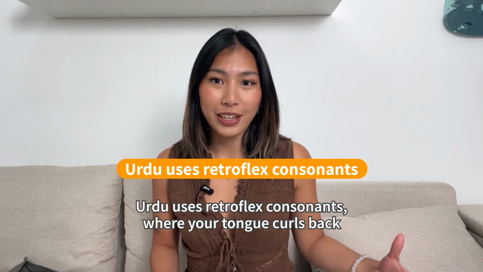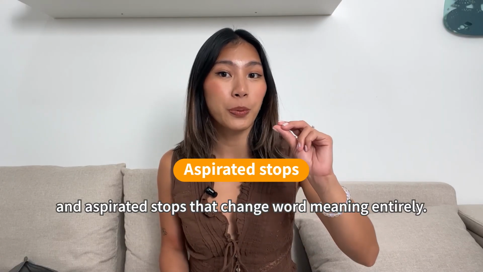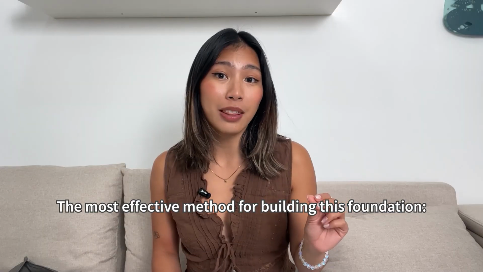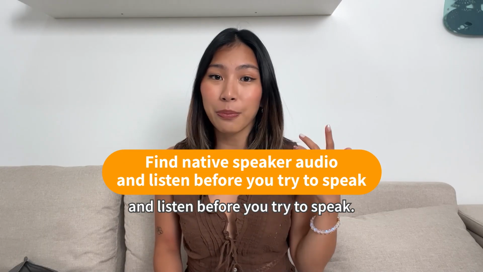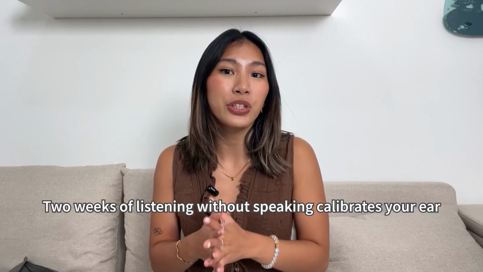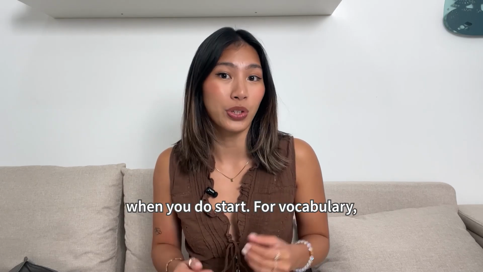Urdu uses retroflex consonants where your tongue curls back against the roof of your mouth and aspirated stops that change word meanings entirely. The most effective method for building this foundation is to find native speaker audio and listen before you try to speak. 2 weeks of listening without speaking calibrates your ear and makes your pronunciation significantly more accurate when you do start.